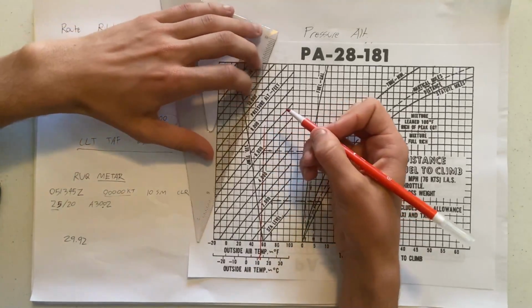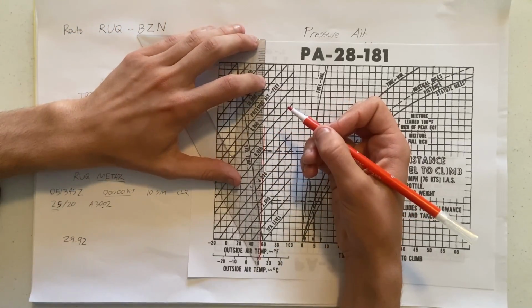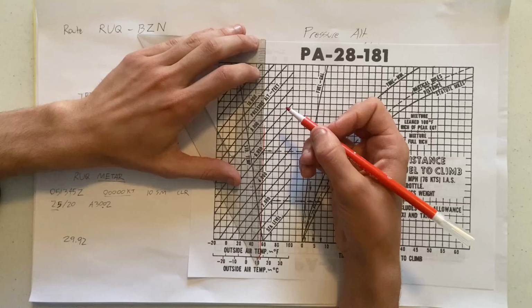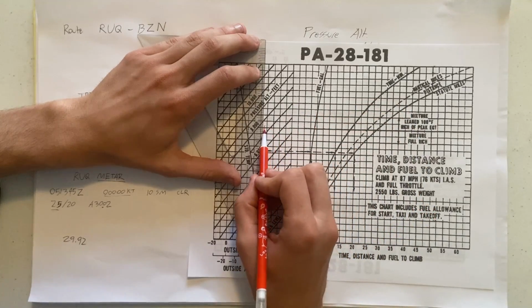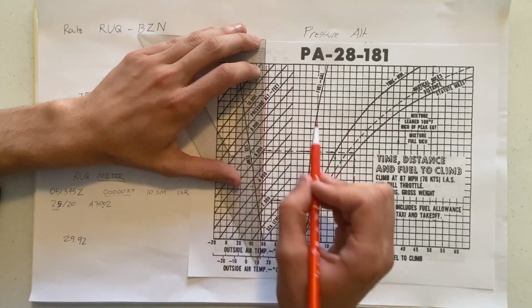I guess I didn't draw my line far enough. That's not good. Fortunately, it's an easy fix. All I have to do is line this thing up again and continue my line. There we go.